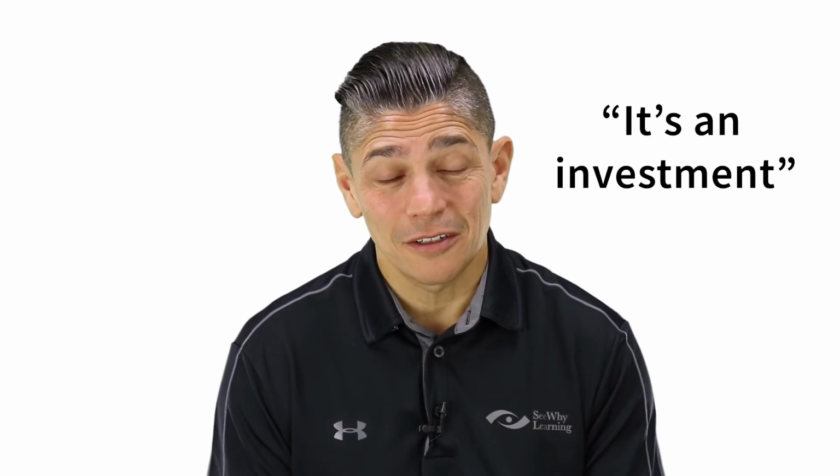Let's try a little exercise. Using only 3 key words, how would you describe what a mutual fund is? You might say it's an investment. And the same can be said of a segregated fund. In fact, at SeeWhy, we often refer to segregated funds as the insurance industry's fancy version of a mutual fund because they share a lot of similarities, but they also offer some pretty cool features that mutual funds do not.